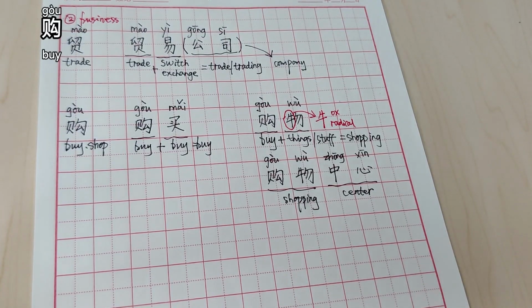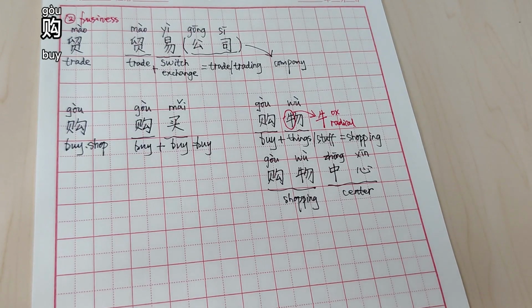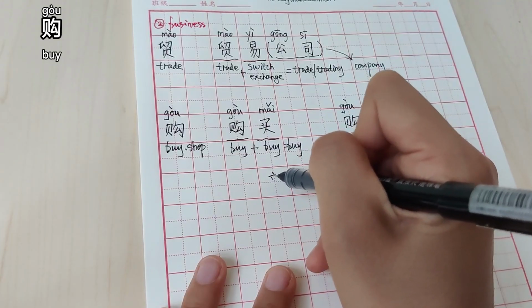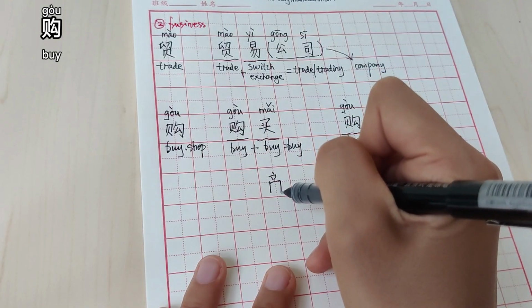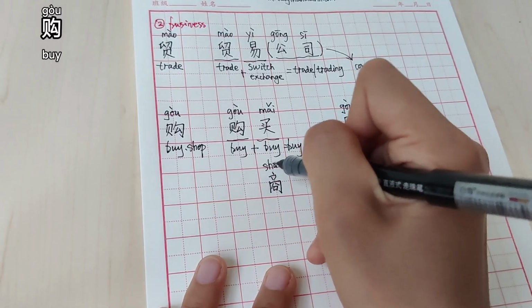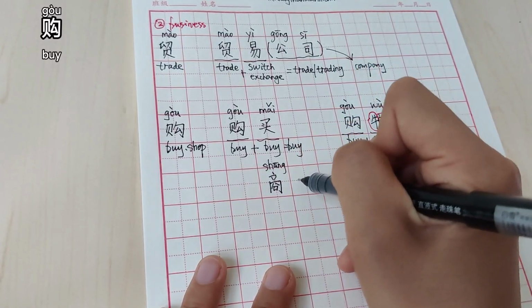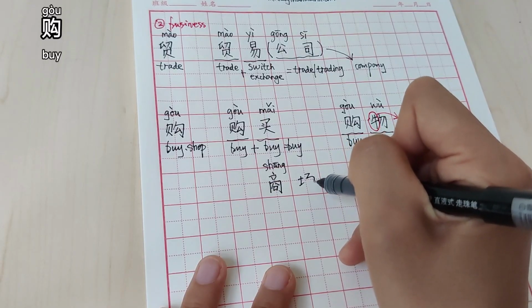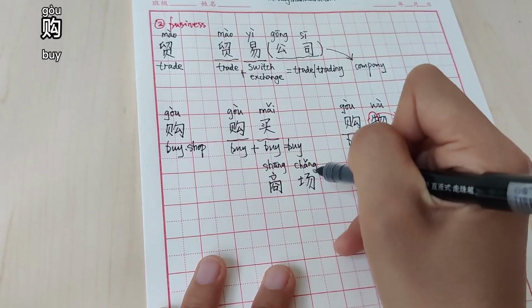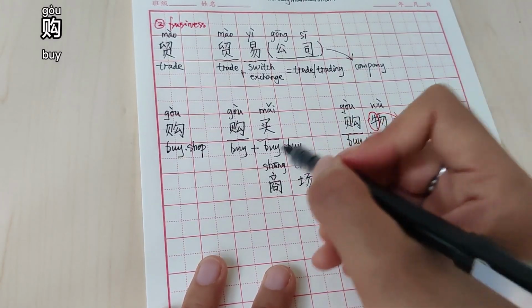But wait a minute. I know how to say shopping mall. That's not this one. That is 商场. 商场.